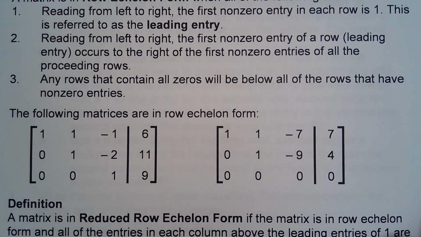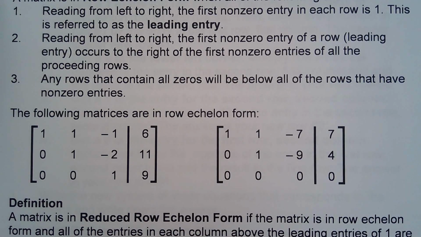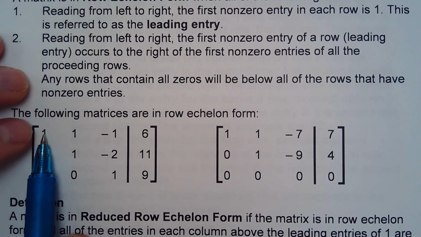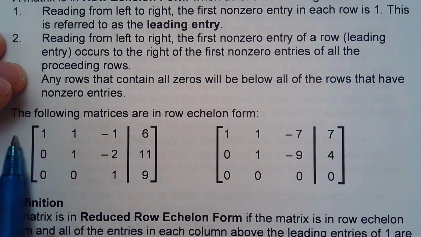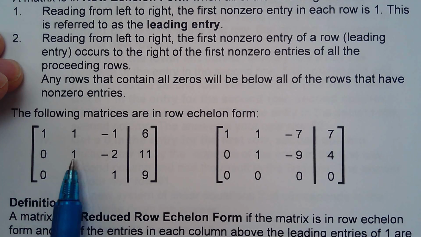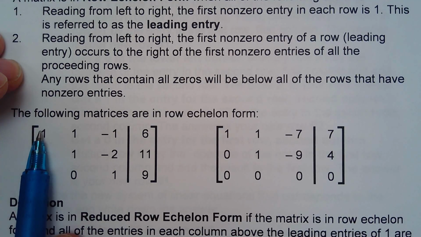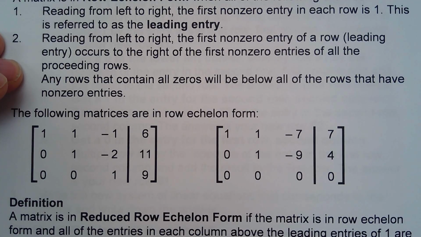So these would be in, make sure they're in row echelon form. So notice I've got 1 here. And so the first non-zero number I come in from left to right on each row would be a 1. And the ones below here are to the right of the ones that are in the preceding rows.